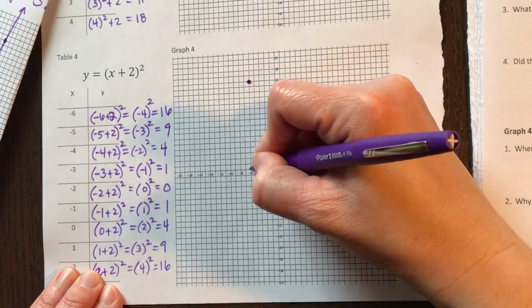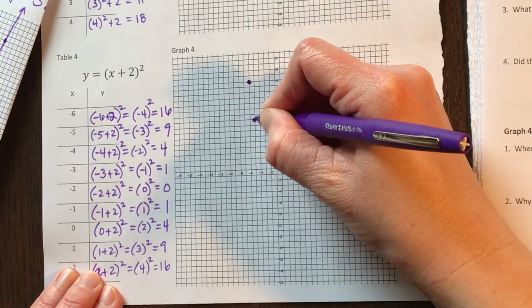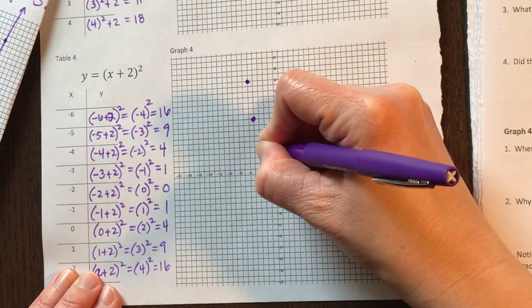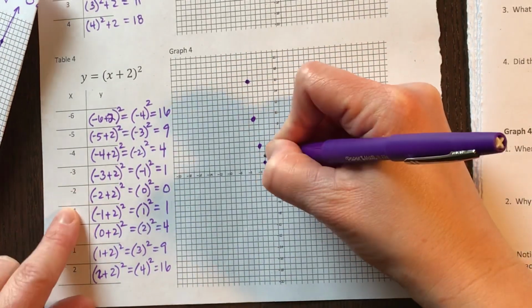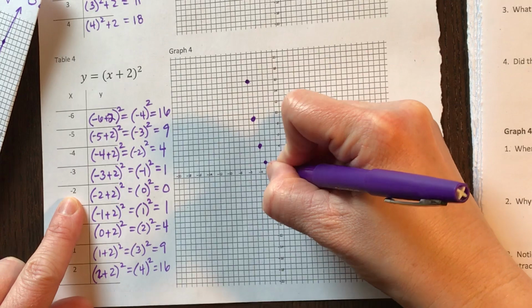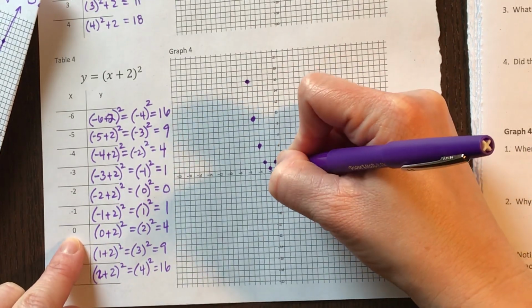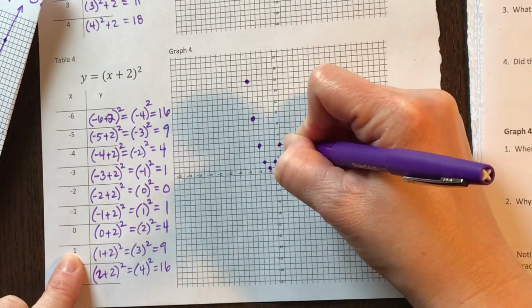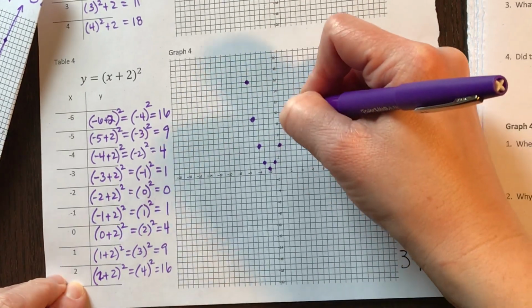Left 5, up 9. Left 4, up 4. Left 3, up 1. Left 2, 0. Left 1, up 1 from the origin. 0, 4. 1, 9. And 2, 16.